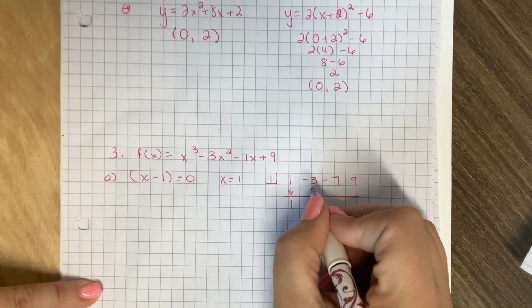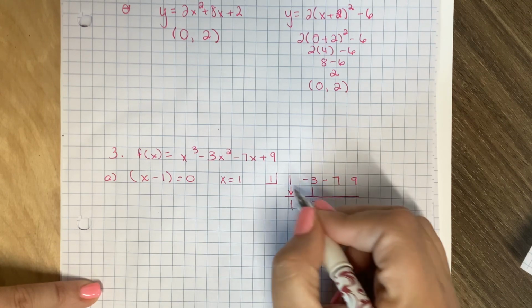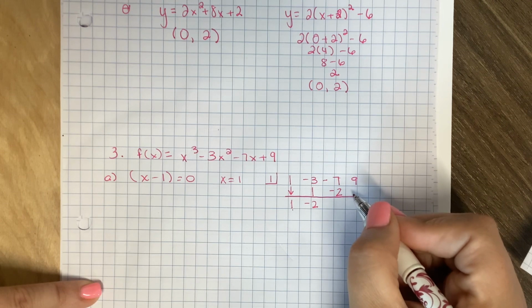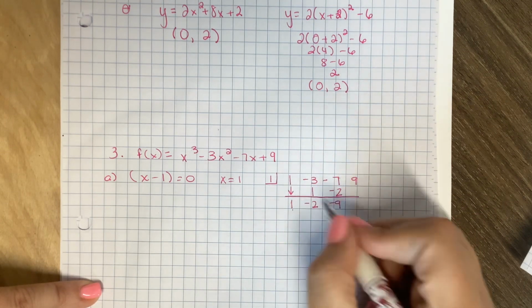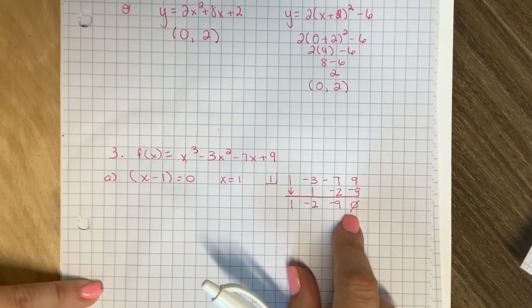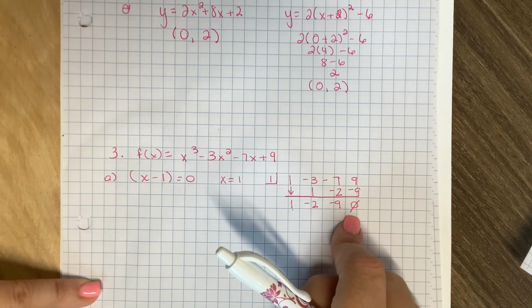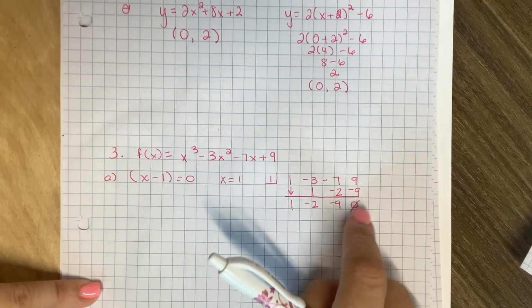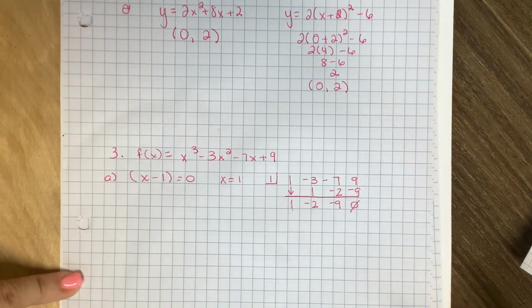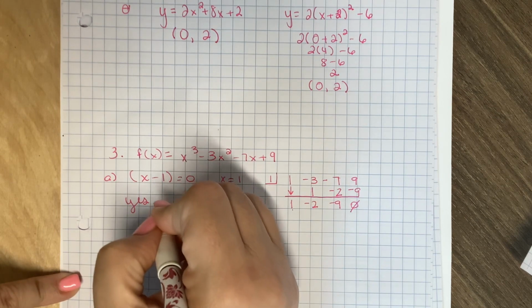1 times 1 is 1. I'm going to put it there. Negative 3 plus 1 is negative 2. 1 times negative 2 is negative 2. Negative 2 plus negative 7 is negative 9. 1 times negative 9 is negative 9, and I get 0. I have 0 here. Do I have a remainder? No. Is it a factor? Yes. No remainder. Yes, a factor. Okay. So, yes, this is a factor. There's no remainder.